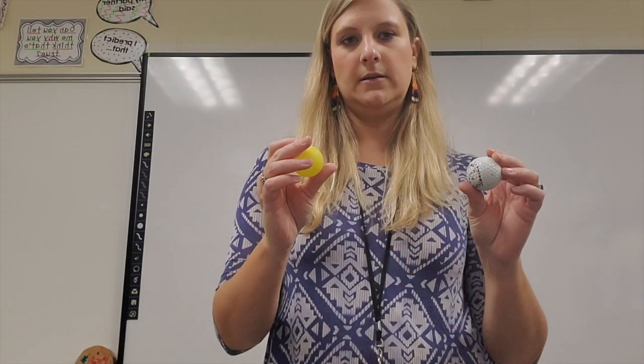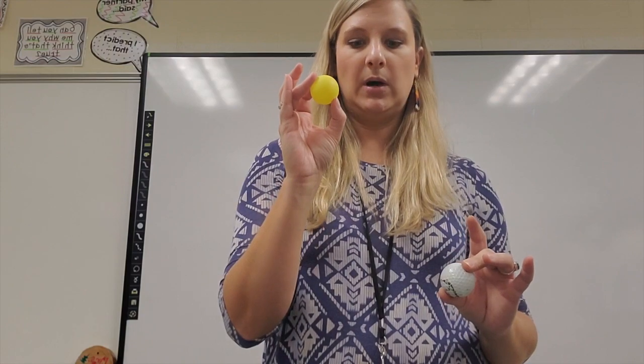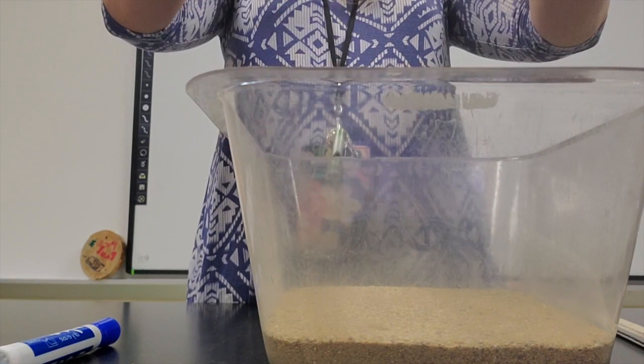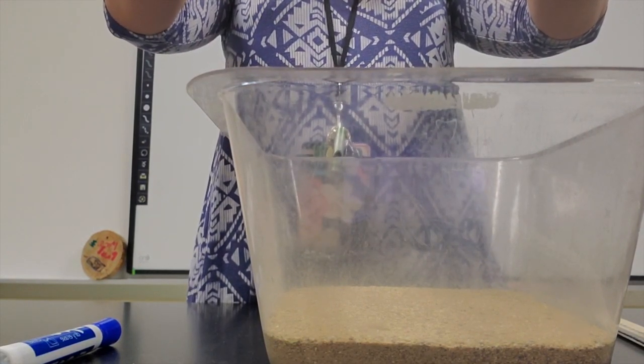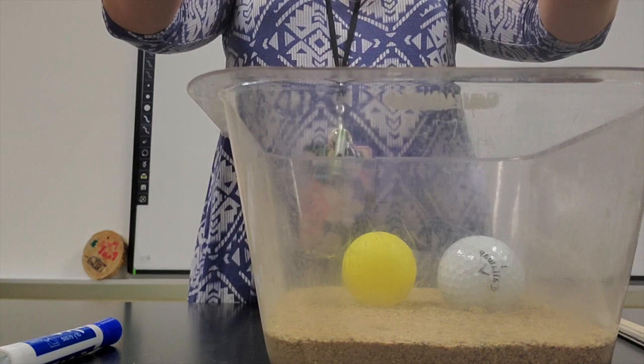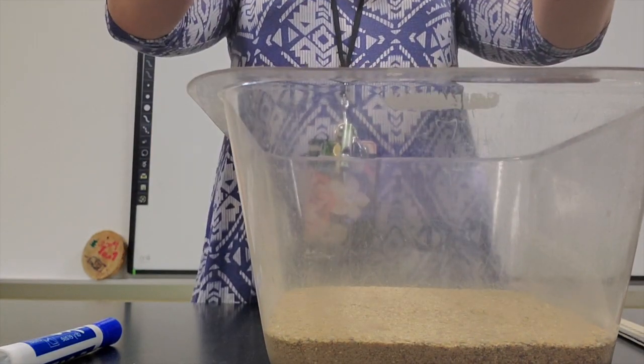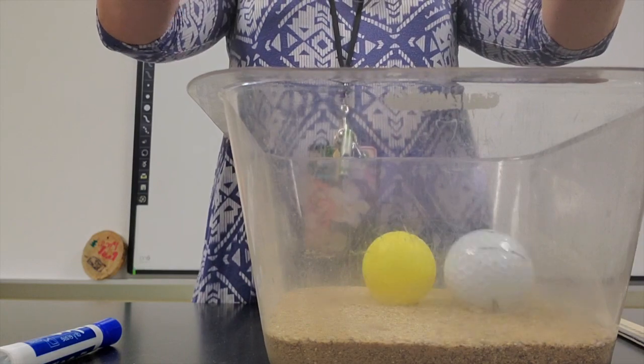Which one do you think is going to land first in the sand? The golf ball with a heavier mass or the ping pong ball with a lighter mass? Let's check it out. All right, so you're going to watch. I'm going to drop these at the exact same time. Watch carefully. Tell me which one lands first. Let's do that one more time. Which one lands first?